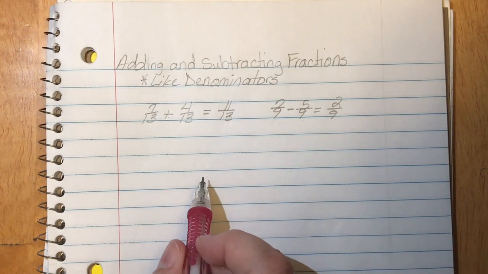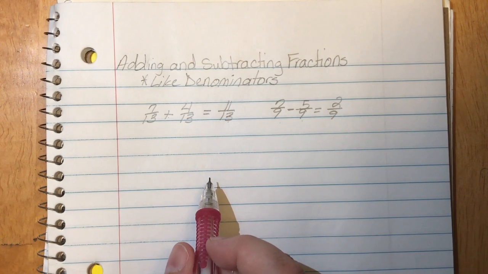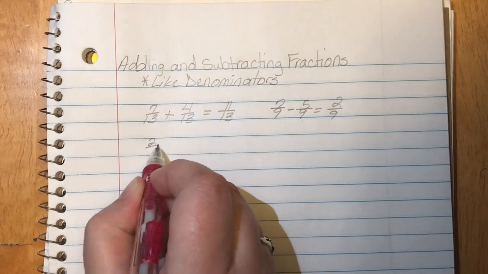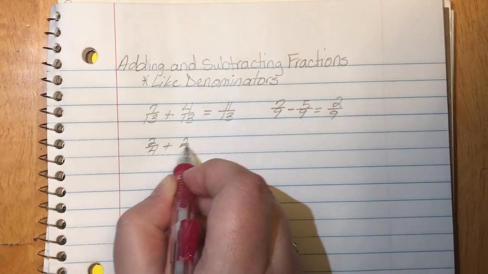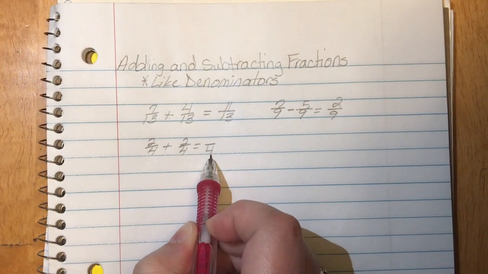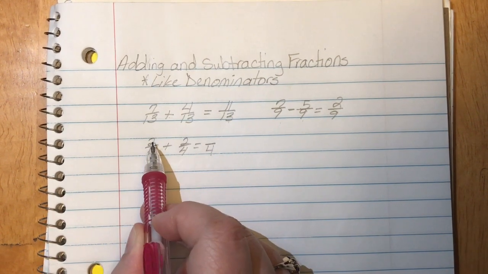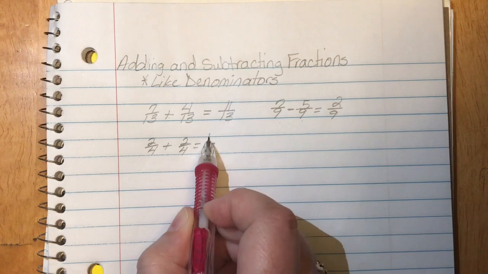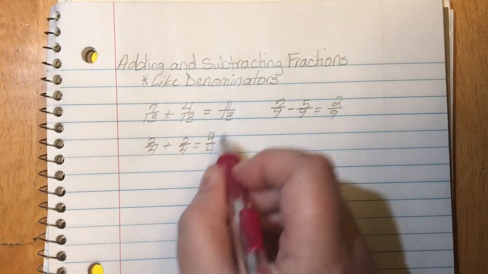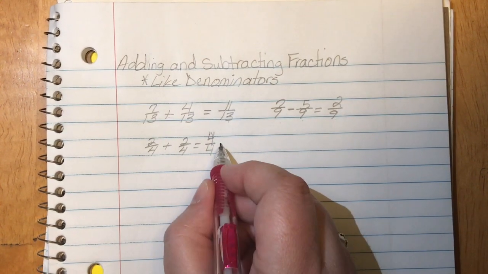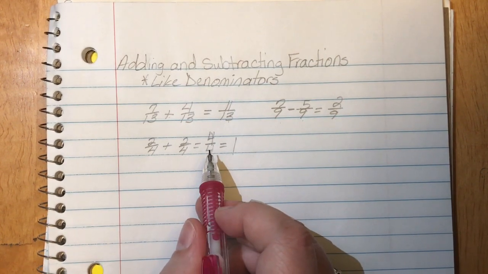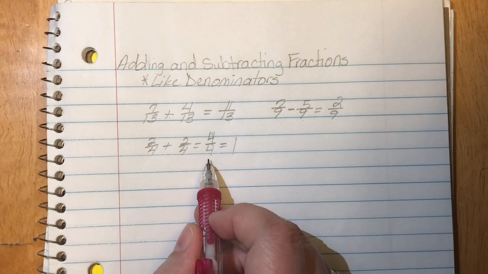Now there are a couple of special cases when we're adding and subtracting fractions. Let's talk about one where we're adding them together. If I had 2/4 and I add to that another 2/4, my denominator stays the same, so that's 4. When I add the numerators, 2 plus 2 makes 4. Now, if you remember in fractions, when the numerator and the denominator are the same number, the fraction equals 1 whole, because I have 4 out of the 4 pieces in the set.